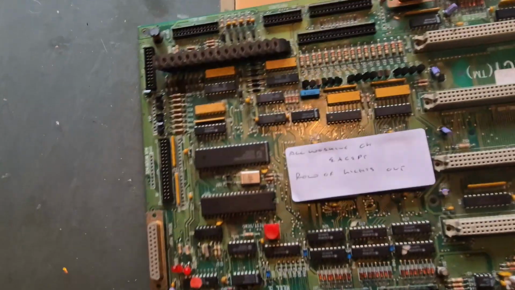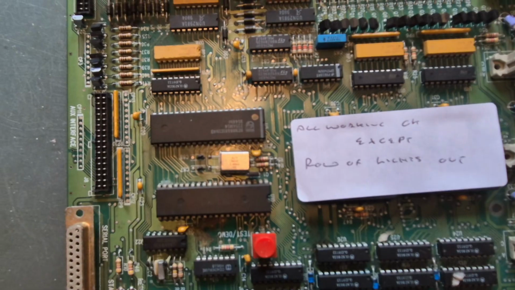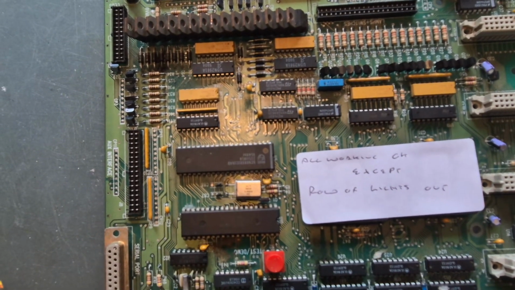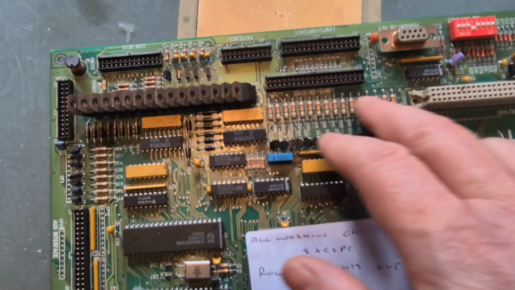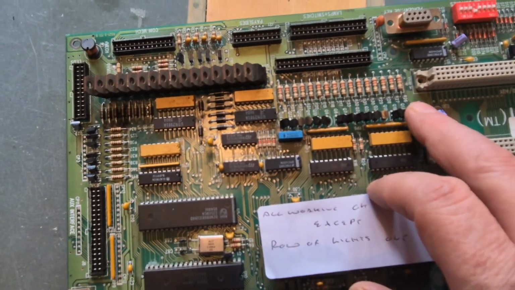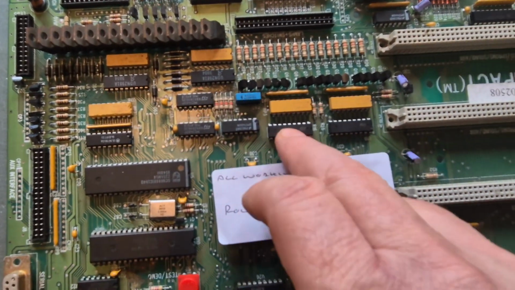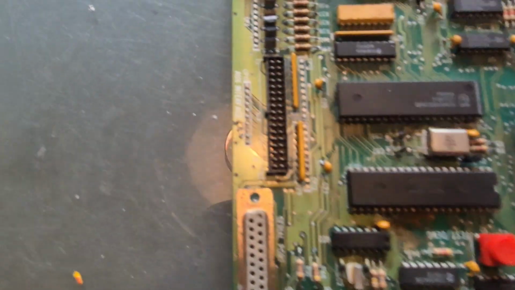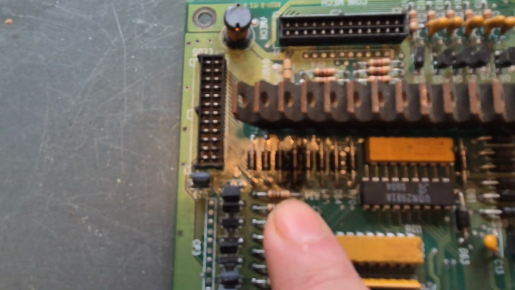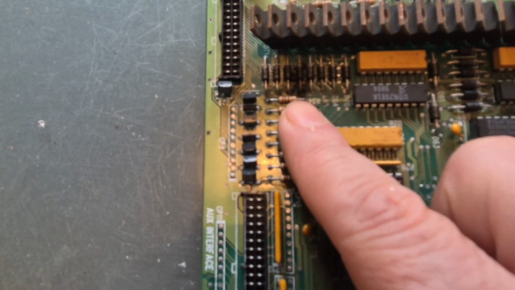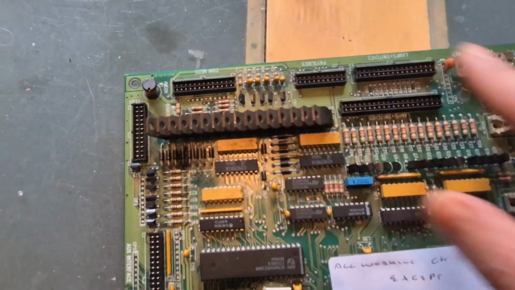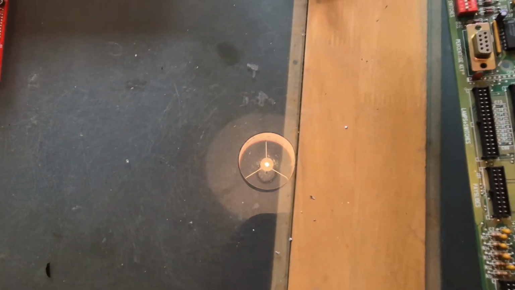Moving on to the next one, we've got all working except for a row of lights out. By row of lights, it could be a few scattered around, and it could be resistors, transistors, or it also could be these bad boys, pre-drives, which are well known for going. There seems to have been something not gone well up there as well that might need investigating, so it could be there as well. So that's somewhere in that area. And then probably wasn't blown up when I sent it.